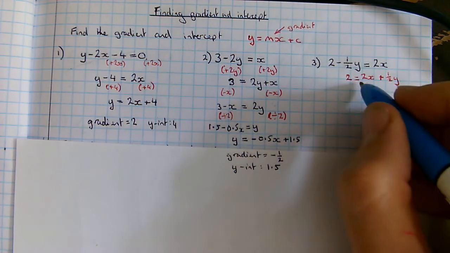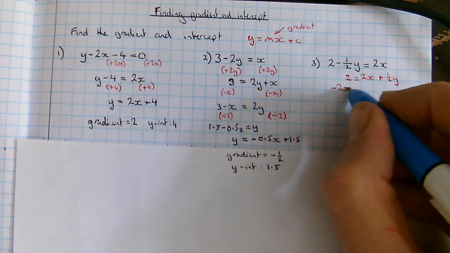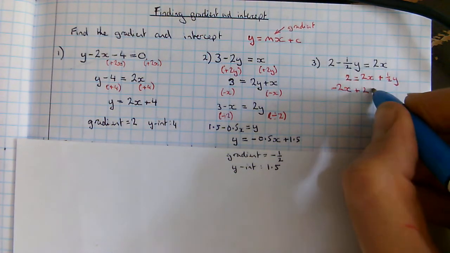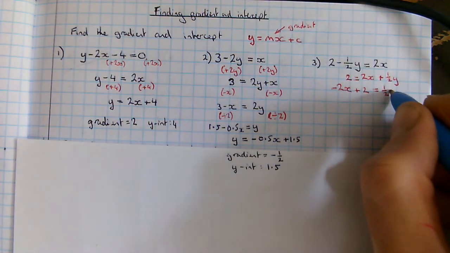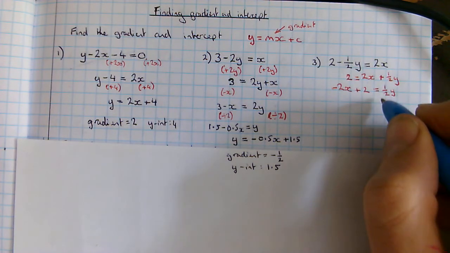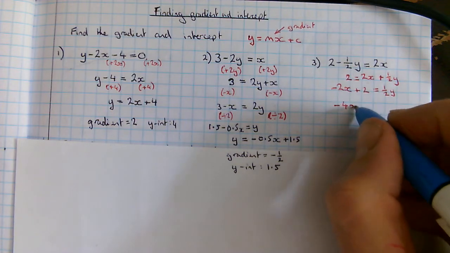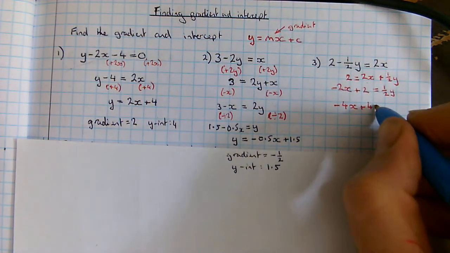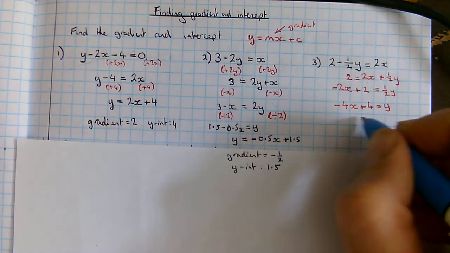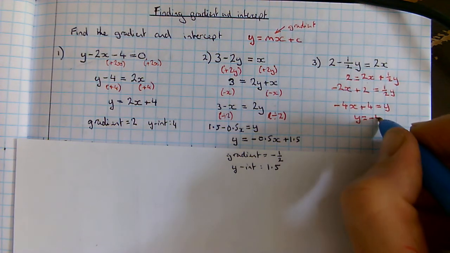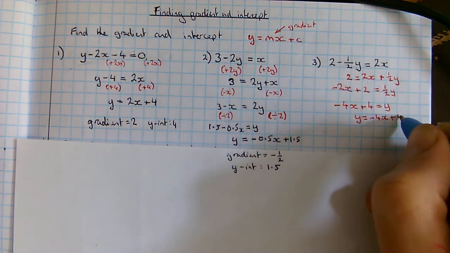So I'm going to have minus 2x plus 2 equals a half y. I've got half y, I want a whole y, so I'm going to double it, and it gives me minus 4x plus 4 equals y, or y equals minus 4x plus 4.